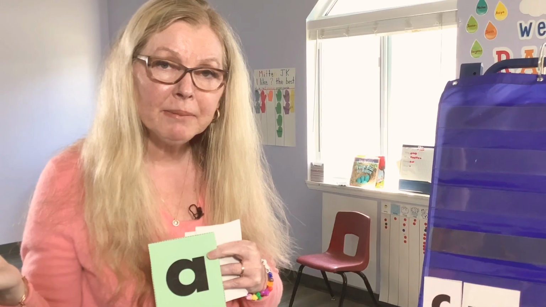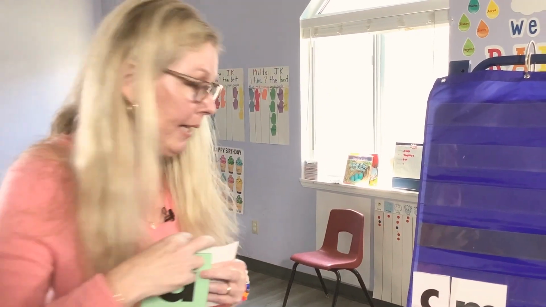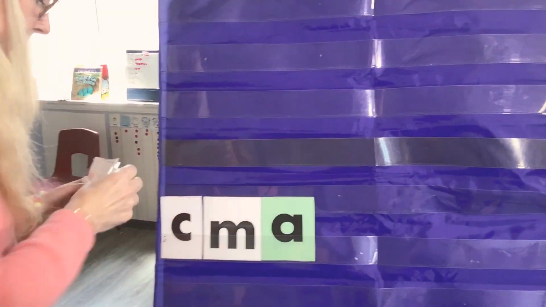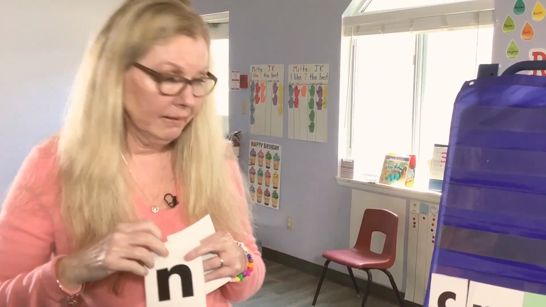So this is a vowel. We learned all the vowels, and vowels are kind of special letters. They can make more than one sound. But today the sound is going to say A. So what sound does this say? N, and its name is N.